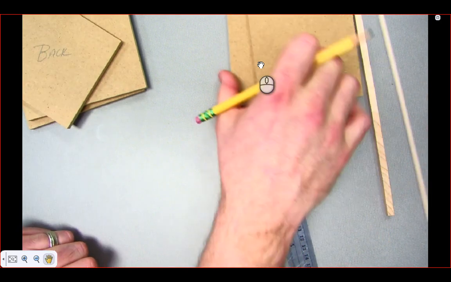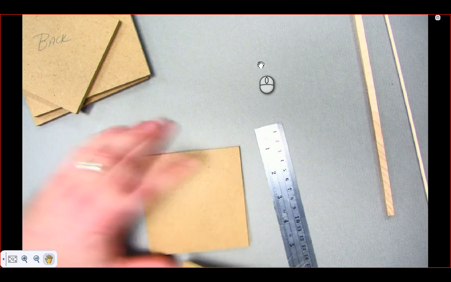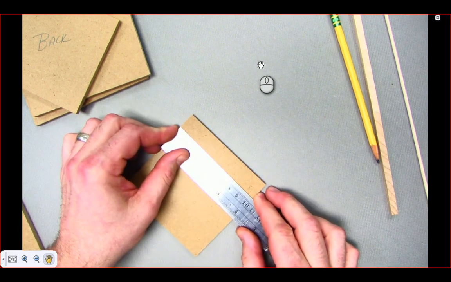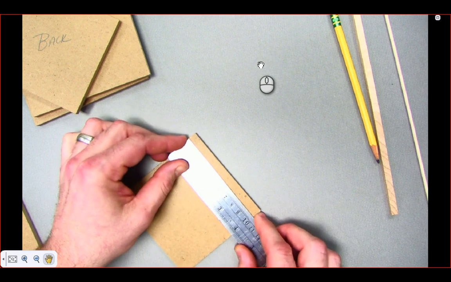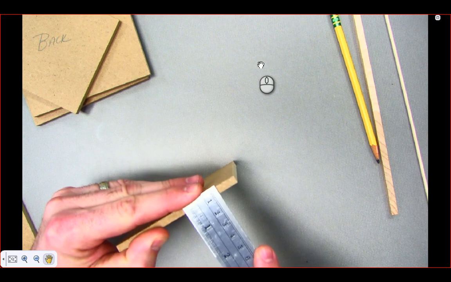And then finally, it leaves us 2 parts that are going to be duplicates. And when I measure these, I will see that this is pretty darn close to 4 inches by 4 inches. Pretty darn close. And once again, we're talking about a thickness of a quarter of an inch.